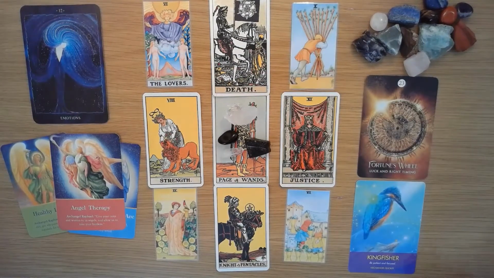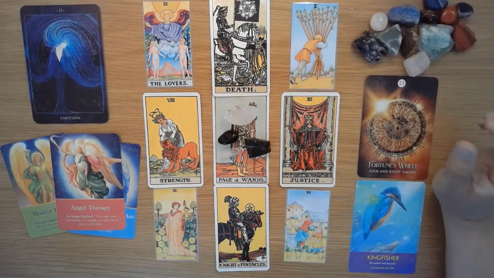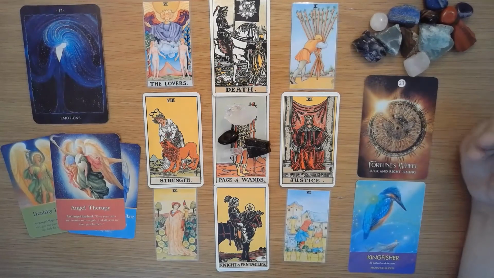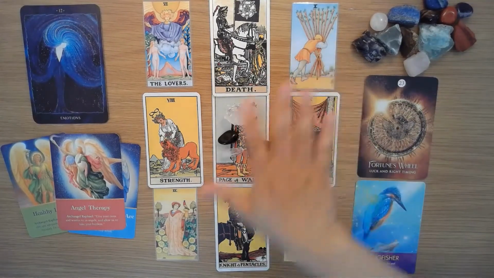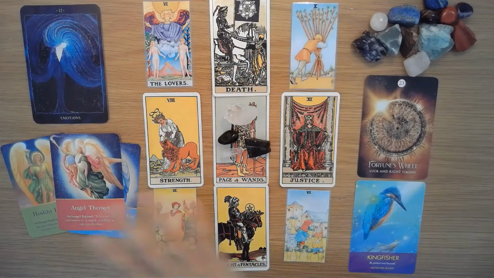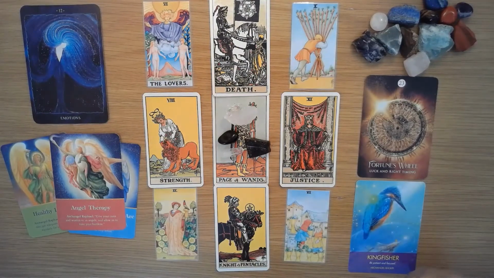Now what we will do is create a crystal grid. Okay, how do we create a crystal grid? Usually you can create a crystal grid by just following your intuition. You place the crystals in a certain architecture or a certain pattern by following your intuition.